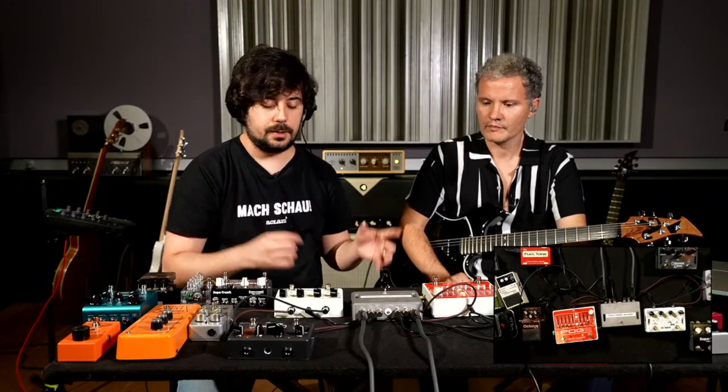You know what I mean? So if you want to get this kind of realistic 12-string simulation, you should put the Octaver before the overdrive. Or maybe use a 12-string guitar. If you are rich and you want a lot of guitars, you should get a 12-string one.